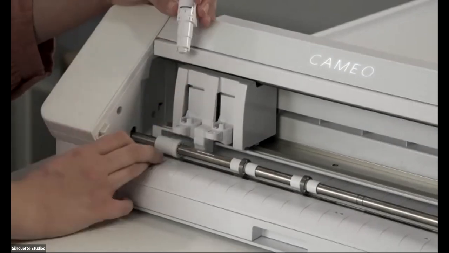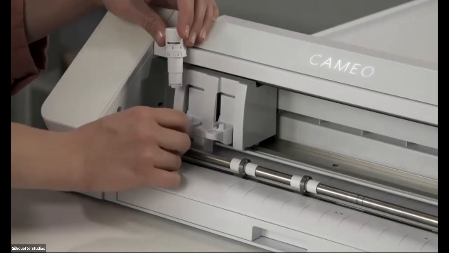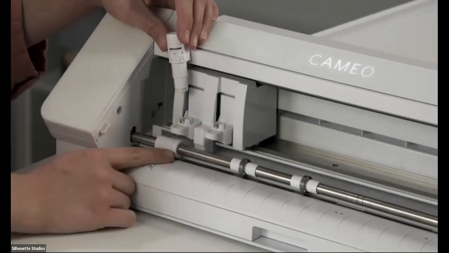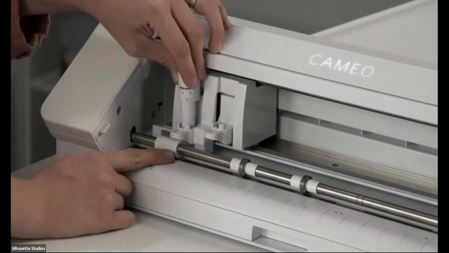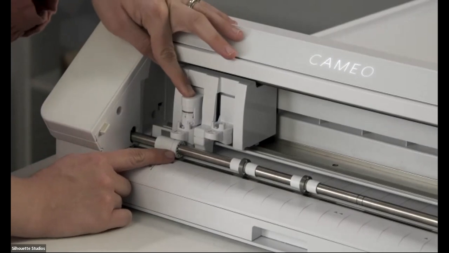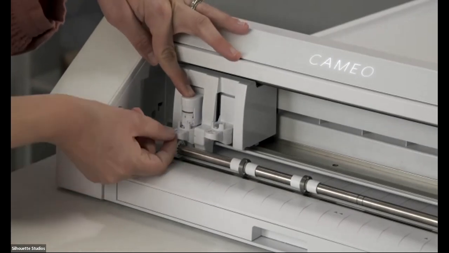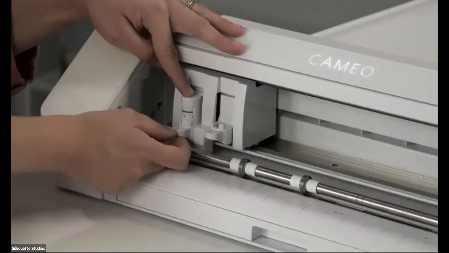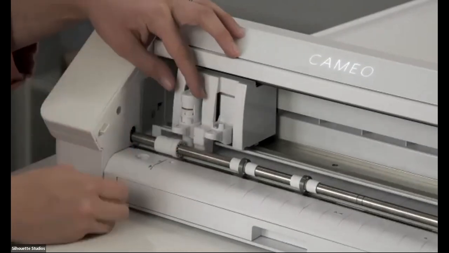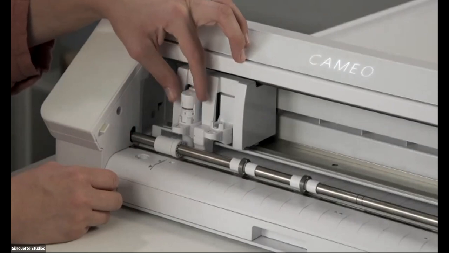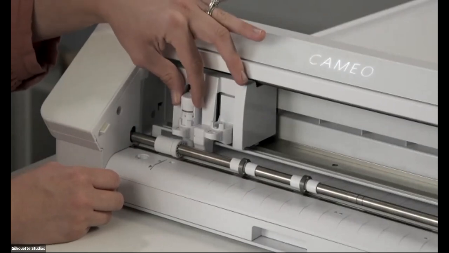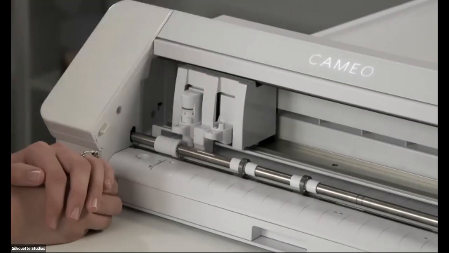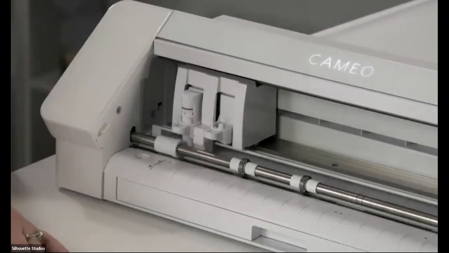So to insert the Auto Blade, you'll just pull this little tab out fairly lightly, and then you will push the blade down in and then hold it down with your finger, and then you'll kind of slightly push up and then push in, and it will kind of do like a double click. And that's how it locks into place. So just make sure that it's nice and secure and it's not wiggling or anything when you insert your blade.